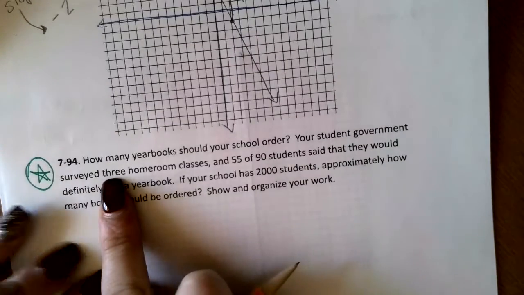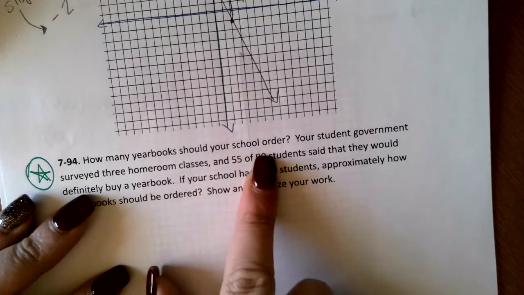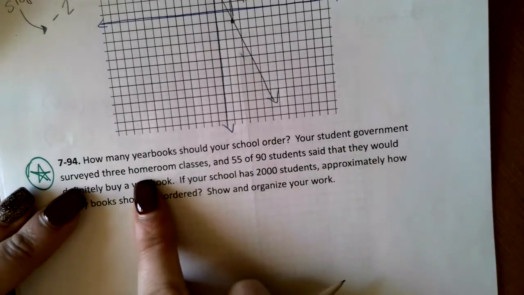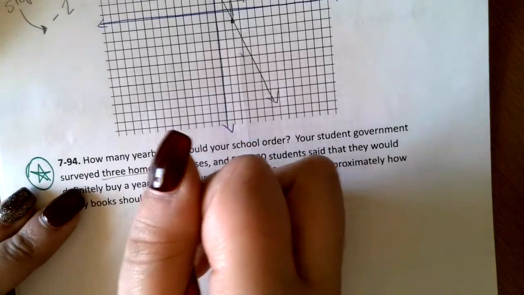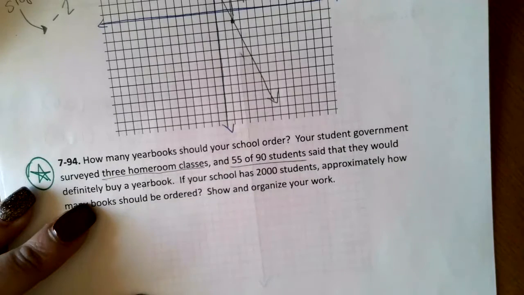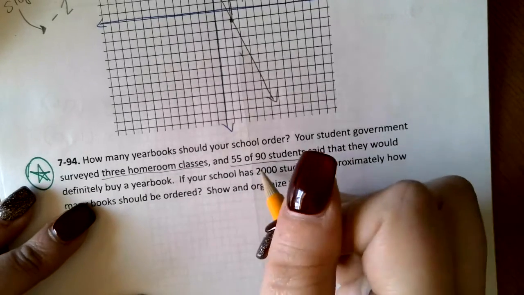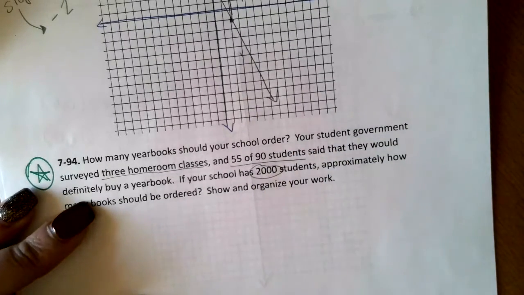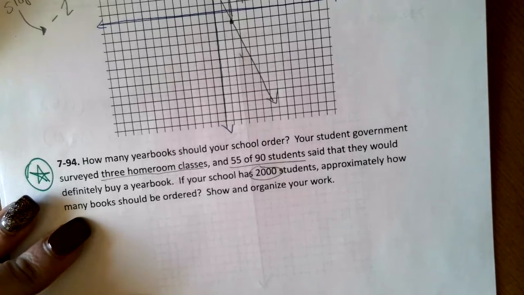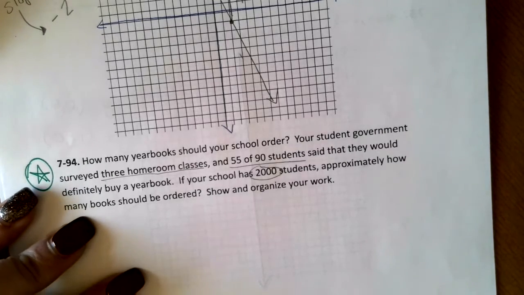All right, so how many yearbooks should your school order? Well, I don't know. Let's get some information. Your student government surveyed 3 homeroom classes, and 55 of the 90 students said that they would definitely buy a yearbook. Your school has a total of 2,000 students. About how many yearbooks should be ordered? All right, so in order to do this, we need to set up a proportion, right?